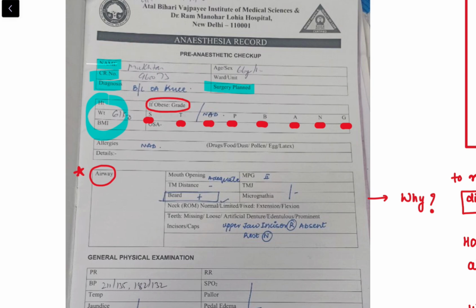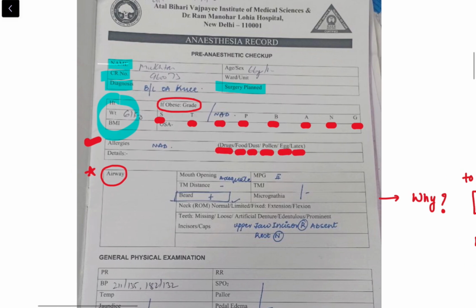If the score, when you add it up, is more than 5, there are high chances of post-op complications and high chances of airway compromise in the patient post-op. So you have to understand that in the pre-op itself, you have to evaluate whether it is a high-risk case for OSA or not. Then in the next part, we'll ask for allergies, like drugs, food, dust, pollen, egg, latex.